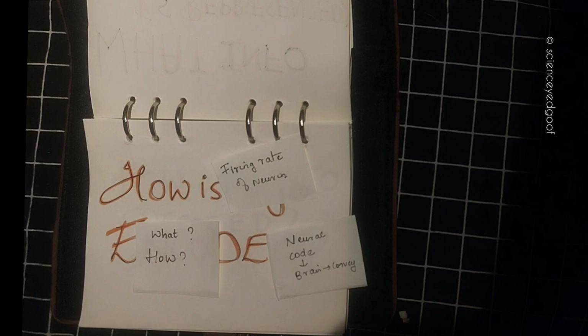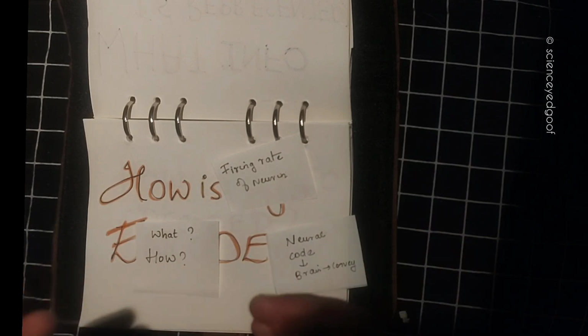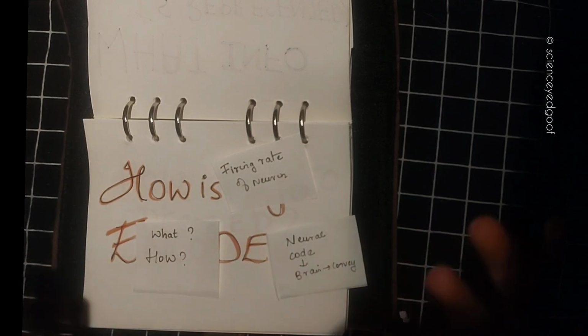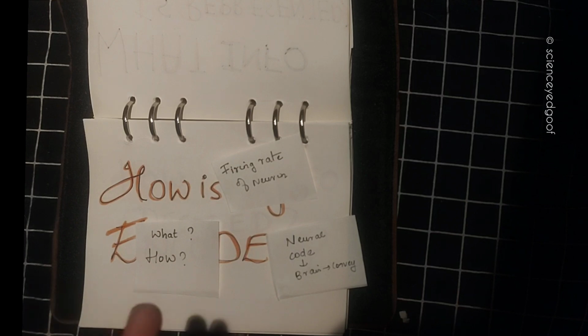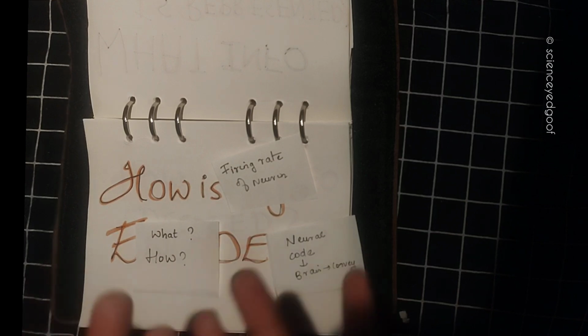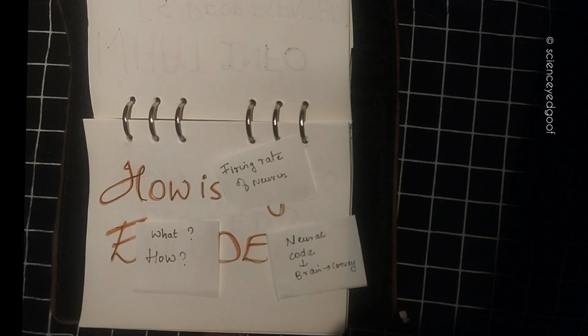And understanding what information is represented in the circuit and also how it is encoded, these are two intertwined questions. You cannot separate one from the other: how the information is represented in the circuit and how it is encoded. So we cannot answer one without knowing the other. That is why it is very difficult to decipher complex neural circuits.